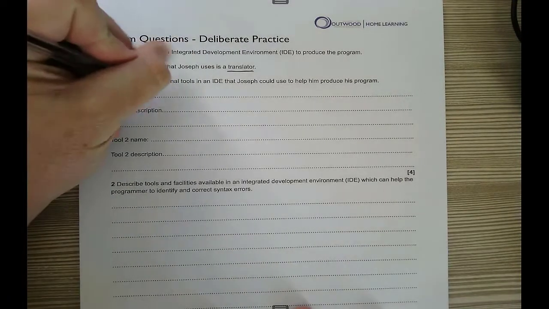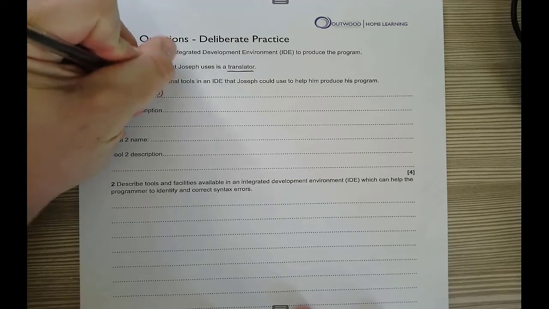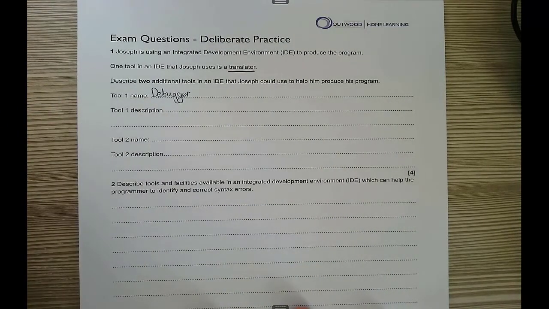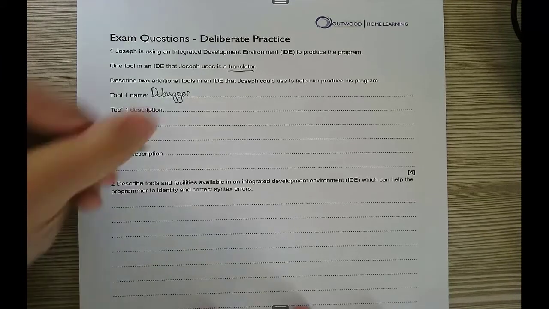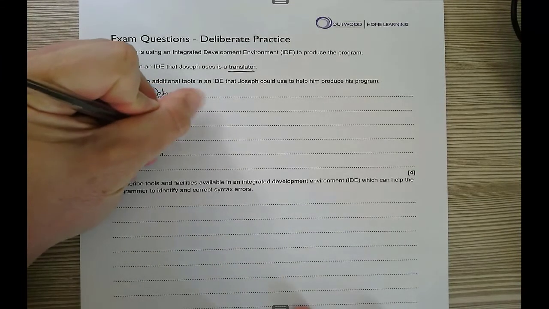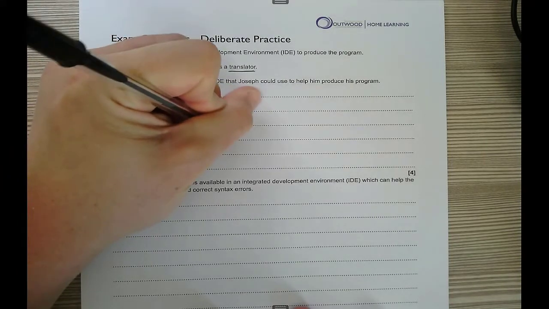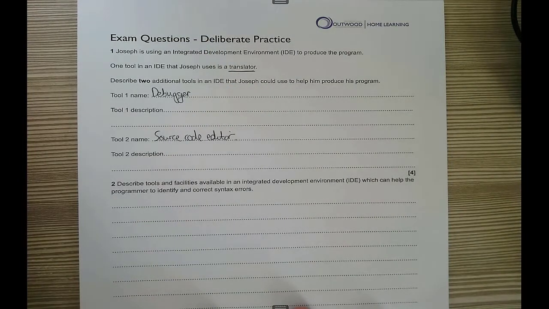So the first one I always go for, I'm going to say a debugger. Okay. And the next tool that I'm going to identify, a source code editor. Okay, because I think these are the easiest to remember and explain. Okay, so now I need my description.